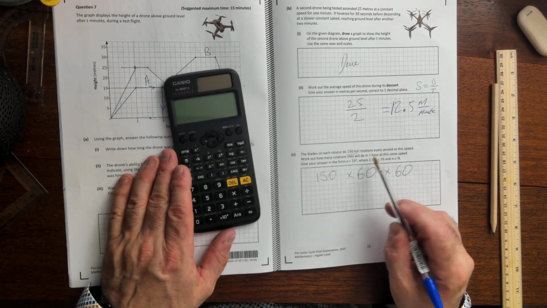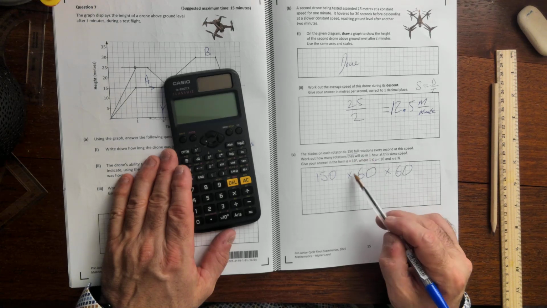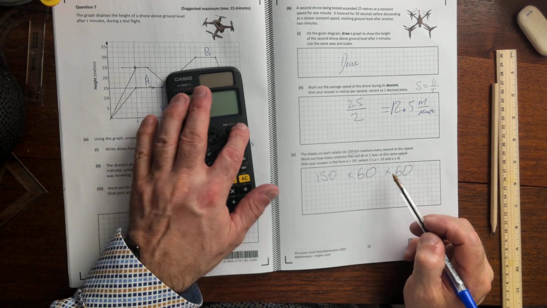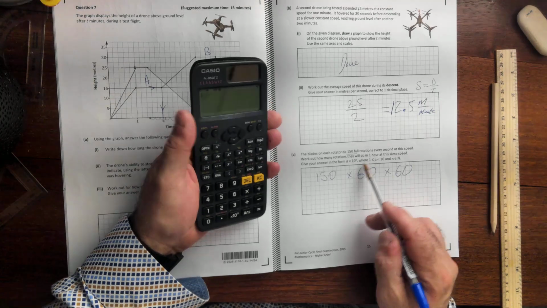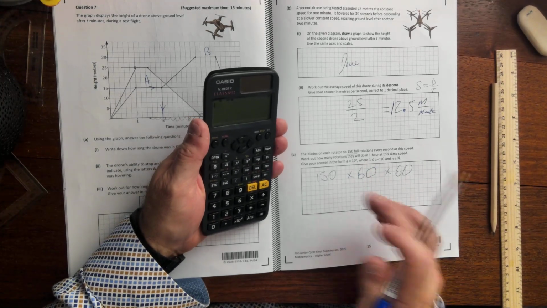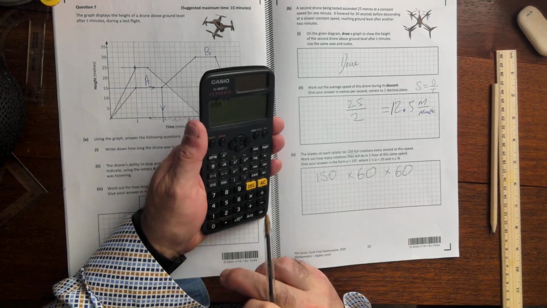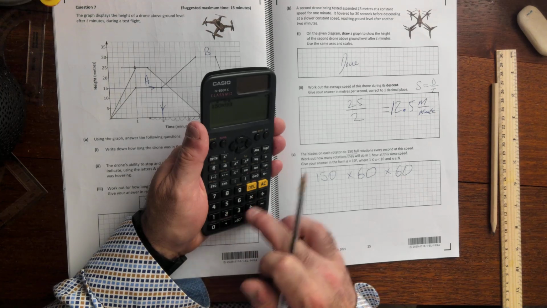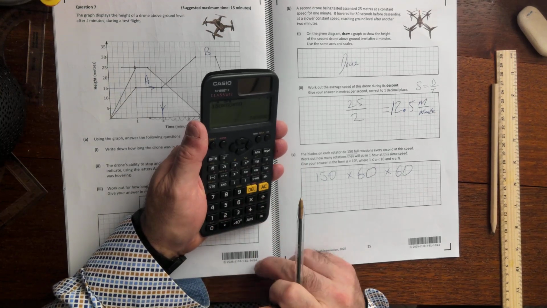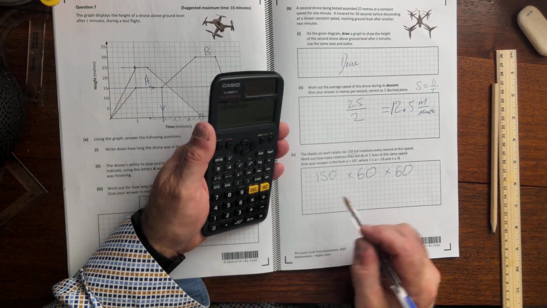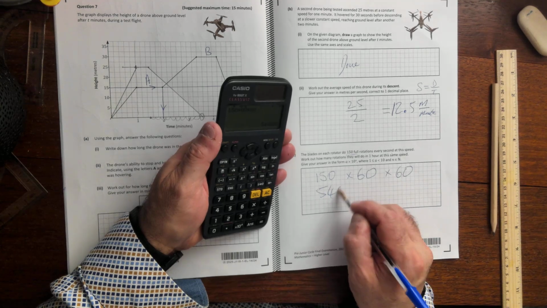Every second, in an hour, so to the minute to the hour. Okay, so our calculator, we haven't done this yet in class, but we'll figure it out, and some of you might know how to do it anyway. So 150 multiplied by 60 multiplied by 60 equals 5400. But first I'll write that down. 54 with 4 zeros.